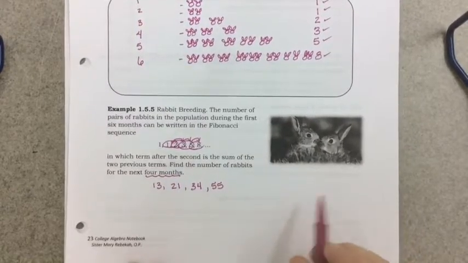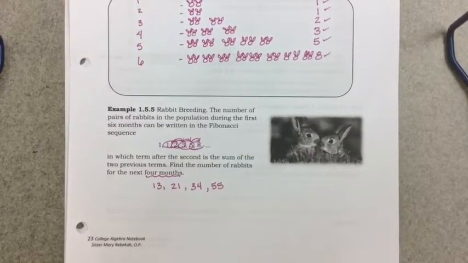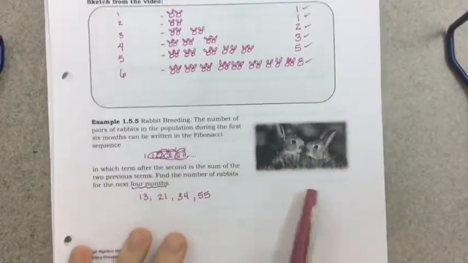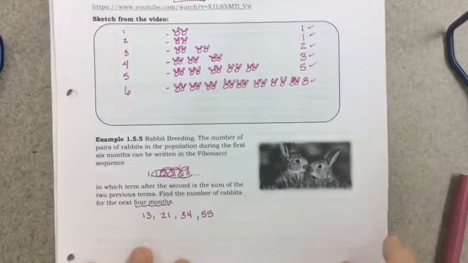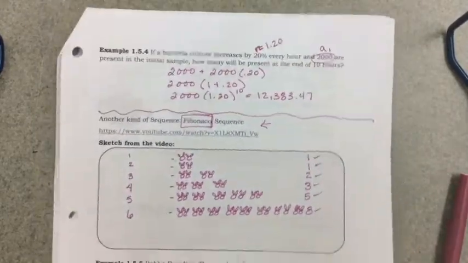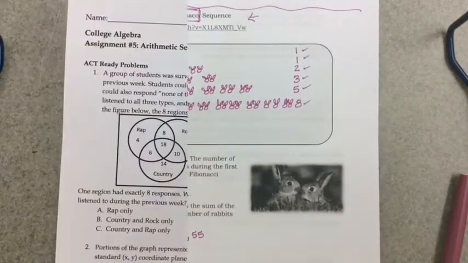Okay, that is the end of this lesson on sequences. Next time we will talk about series. A series, again, are sequences where you just add up the elements of the sequence.